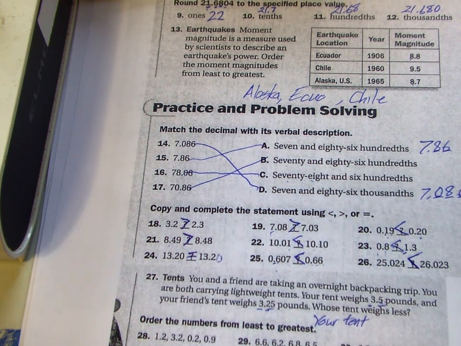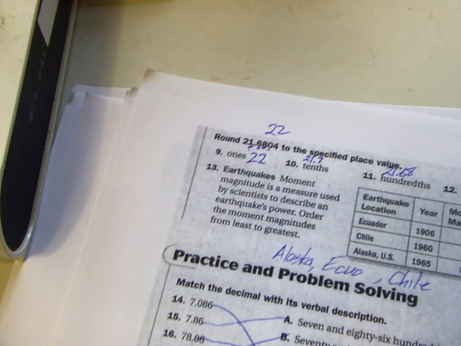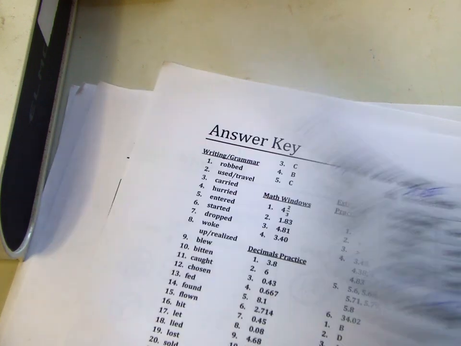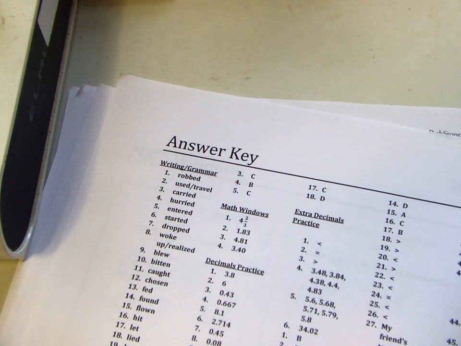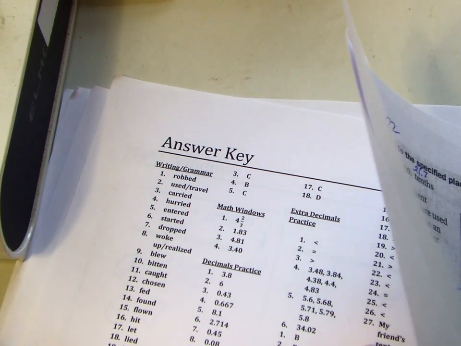I wonder if it says your tent for the answer. Let's look. 27. Does it say your tent? Or does it say 2 point? Or does it say 3.5? I bet you it says 3.5. It should say your tent. Number 27. Math. My friend's tent. Come on. Did I make a mistake? I got to go back and read.